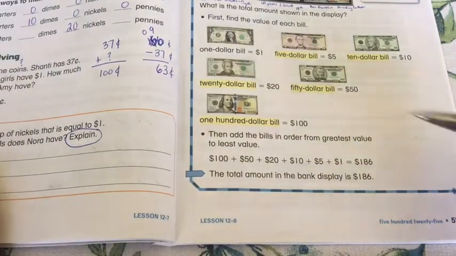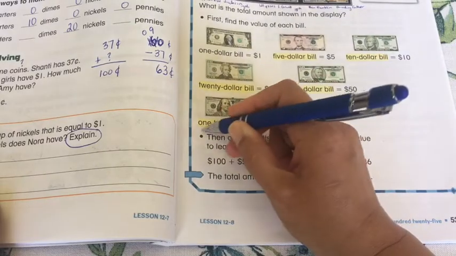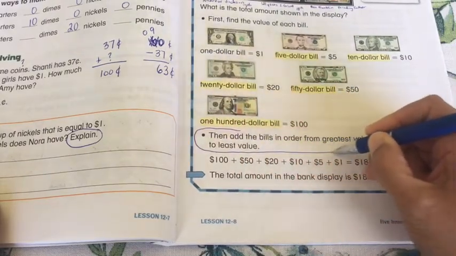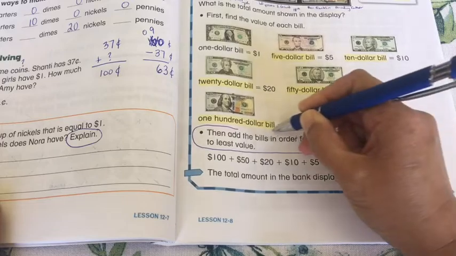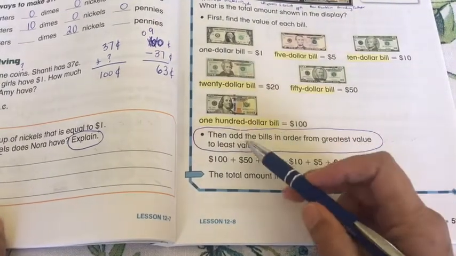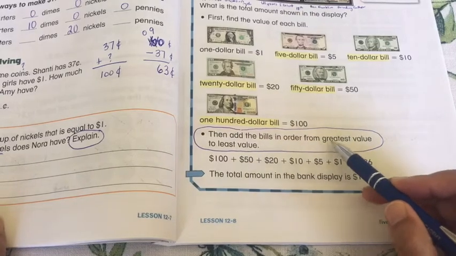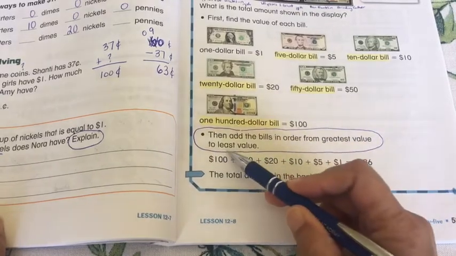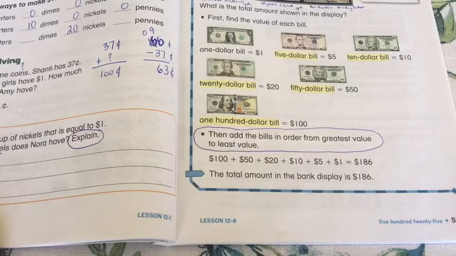How do you do it? Circle this. This should look very familiar. This is just like when we would add our change. It says, add the bills in order from greatest value to least value. And that's what they did.